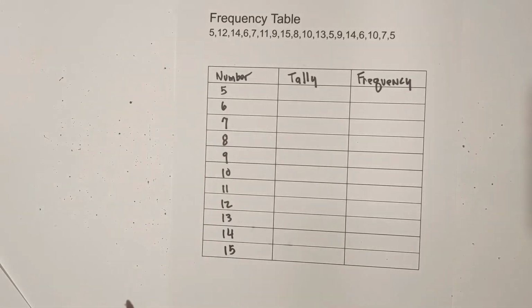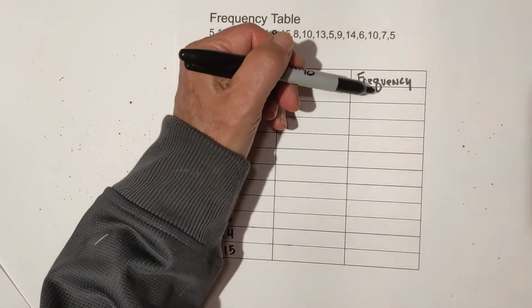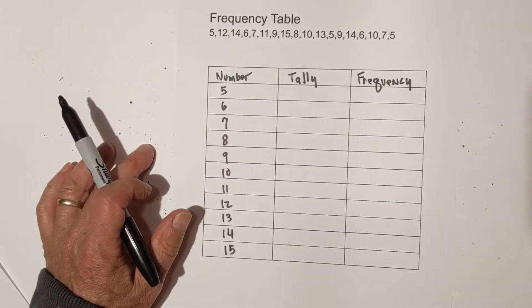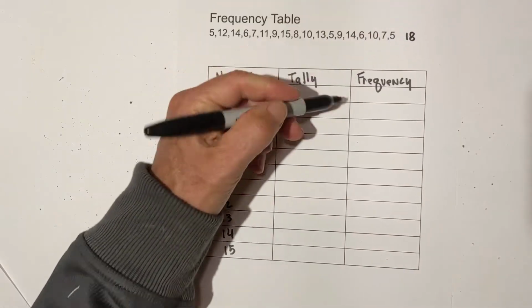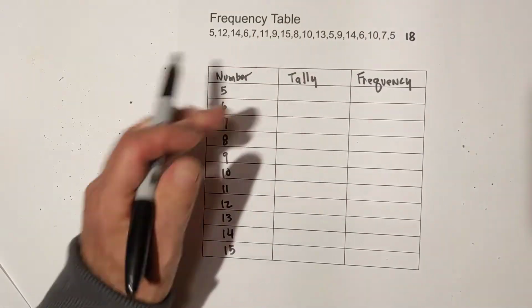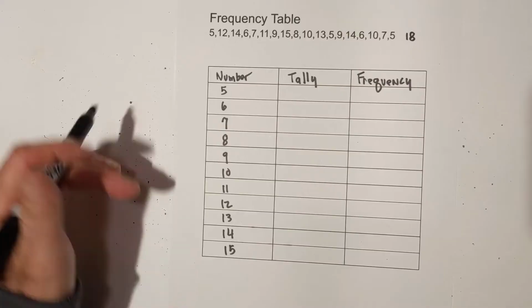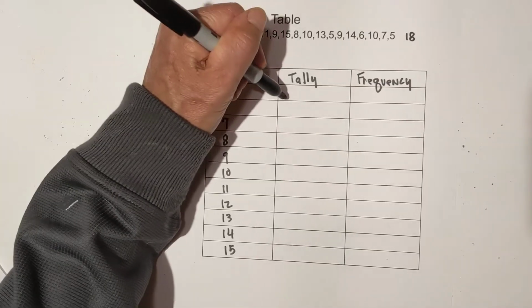Now all you do is go through and tally them. I will give you a secret just to make sure your frequency is correct and you don't miss something. If you count these, there's a total of 18 of these. So when you tally up your frequency, it should equal 18. So the other thing is always mark your number off as you tally.